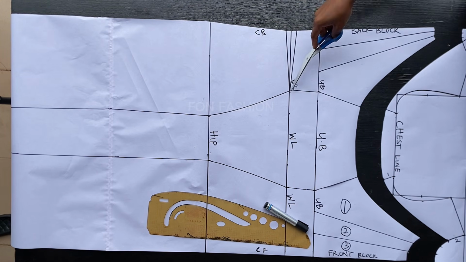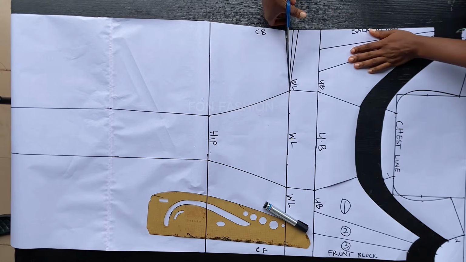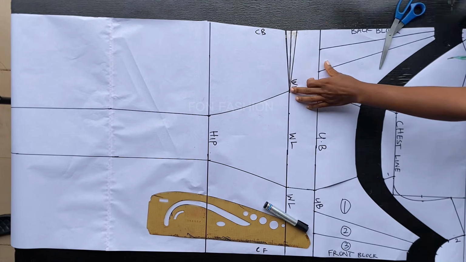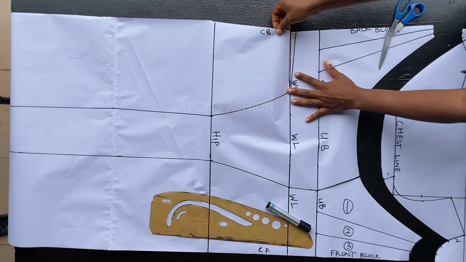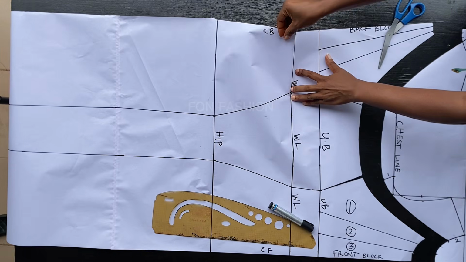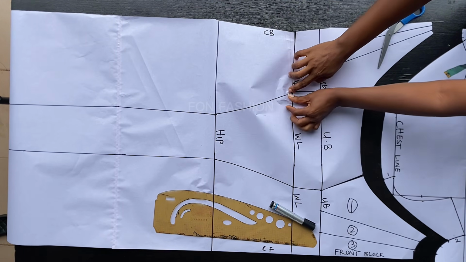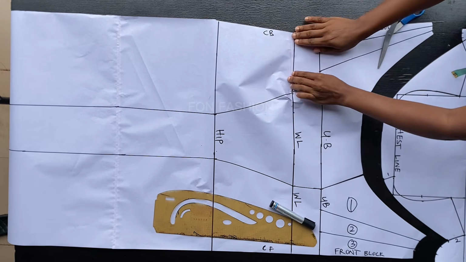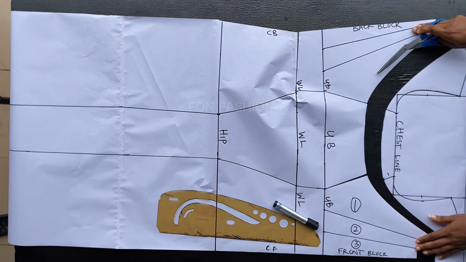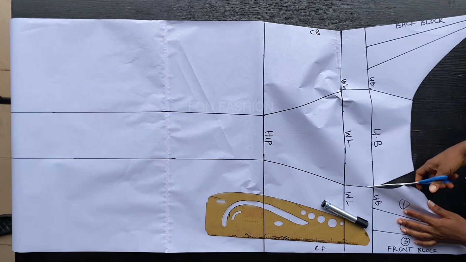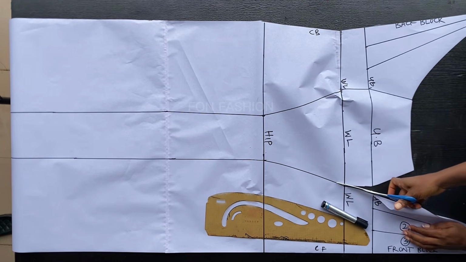Let me eliminate this dart here. Just carefully place it on top of the other dart leg and cover. Very simple, so that your zipper does not budge at all at the back. Now I'm going to carefully start cutting the sides. Let me cut out the sides down to the hem.